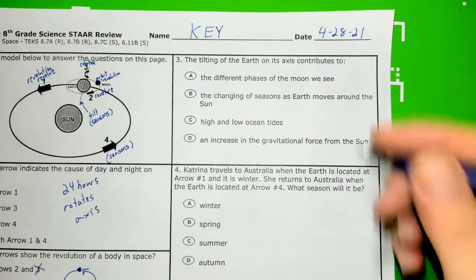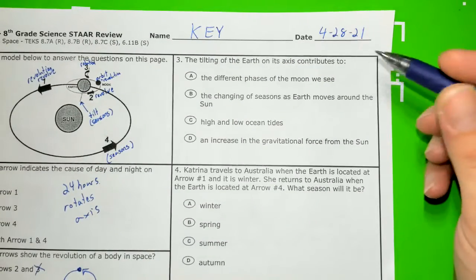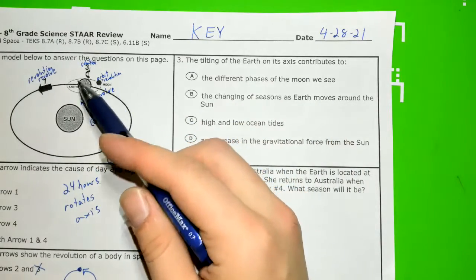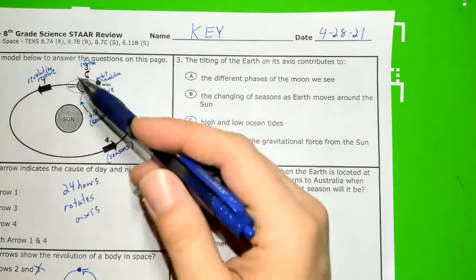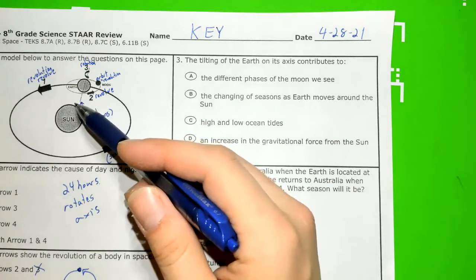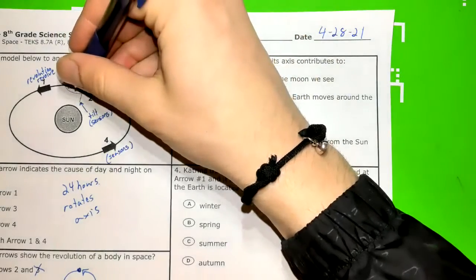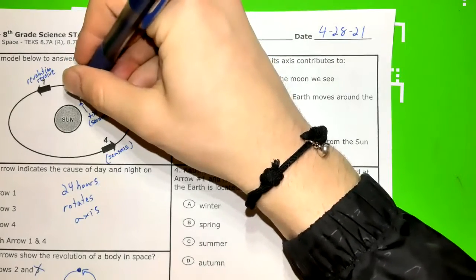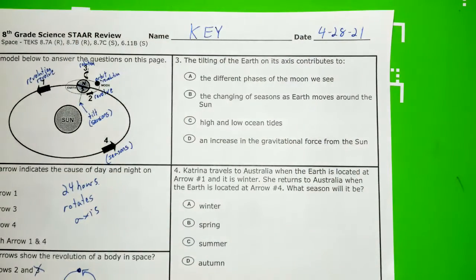All right, number 3. The tilting of the Earth on its axis contributes to what? So come back over here to our stimuli. The Earth is tilted, all right? Since this tilt, we have an uneven heating of the Earth's surface. Sometimes the northern hemisphere, and we can always draw our hemispheres here too, guys, if we want, sometimes our northern hemisphere and our southern hemisphere get more or less sunlight.